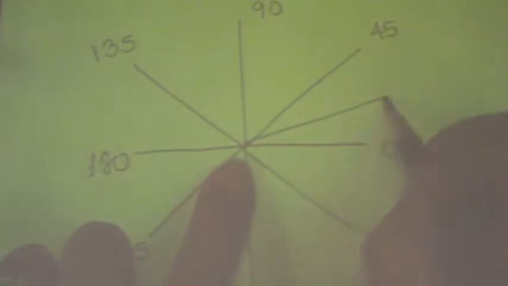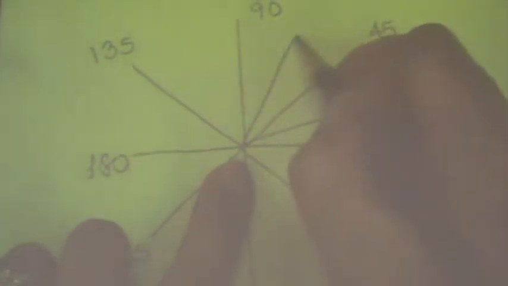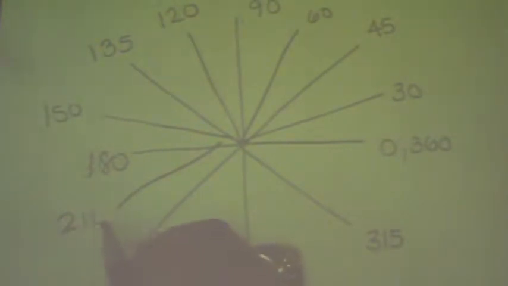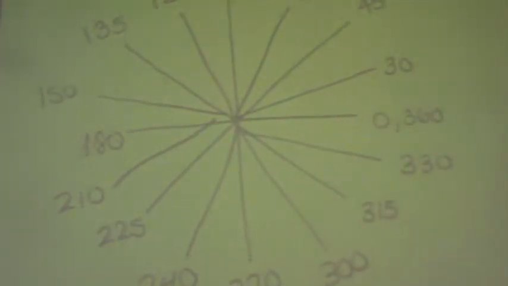Now, can you divide this into the other angles? What's this? 30, 60, 90, 120, 150, 180, 210, 240, 270, 300, and 330.